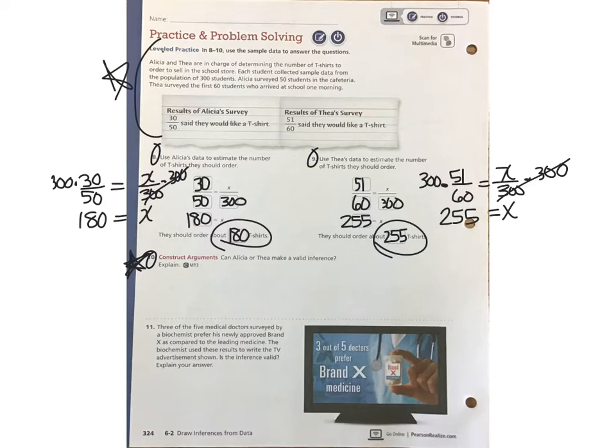So back at the top of the page, we notice that when they were surveyed, it says Alicia surveyed 50 students in the cafeteria. Thea surveyed the first 60 students who arrived at school one morning. And the question you need to ask yourself is, are either of these going to produce a representative sample of the entire population?